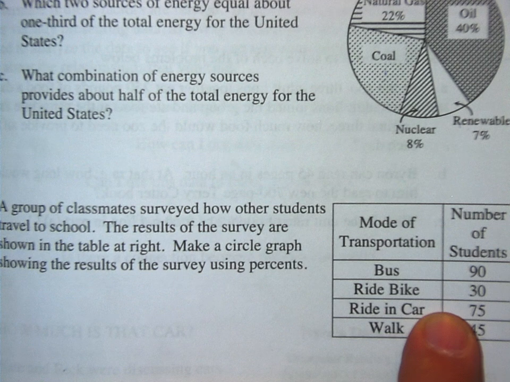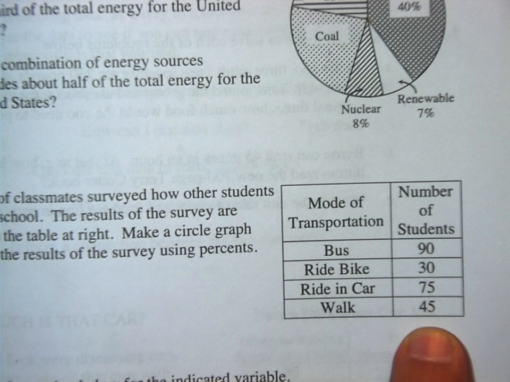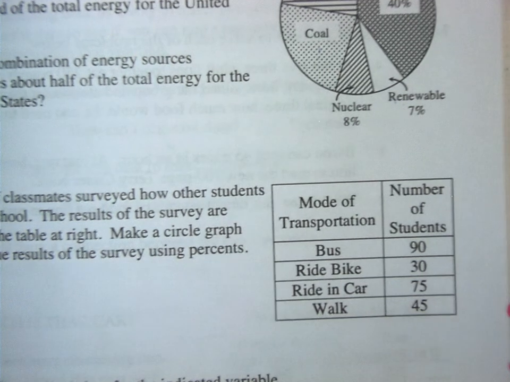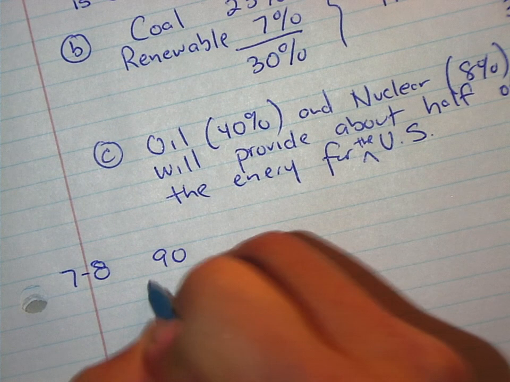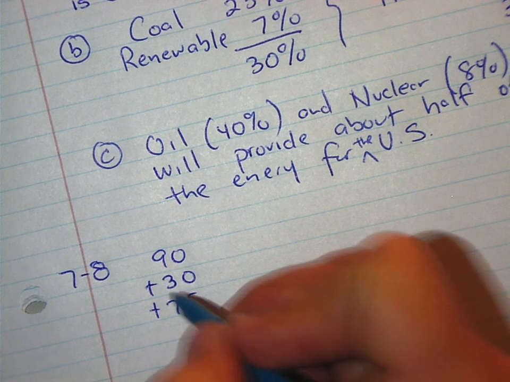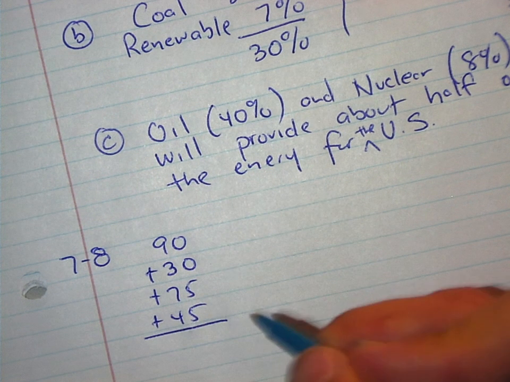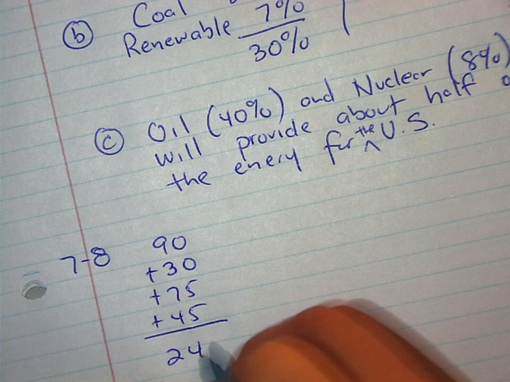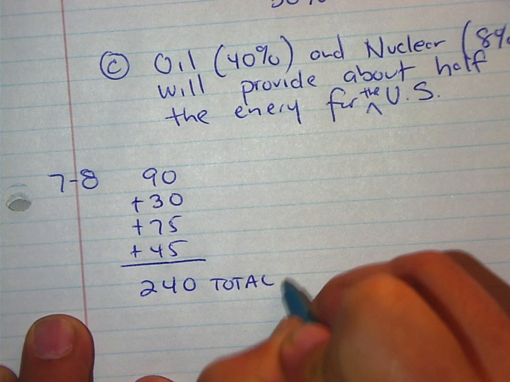So if you notice, how do you find the percent? You have to add all the numbers. And what does that give you? So if you add them, 90 plus 30 plus 75, plus 45. What do you get? You should get 240 in the box. 240 total students.